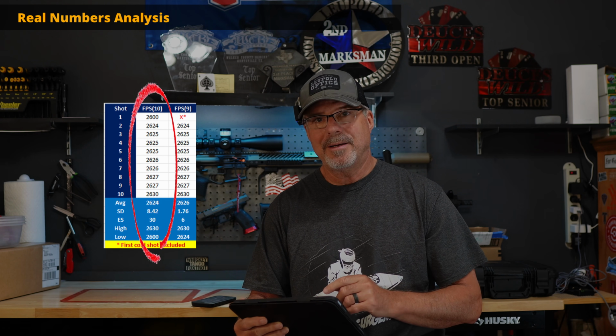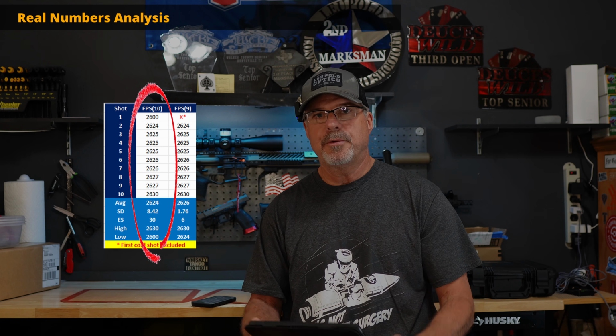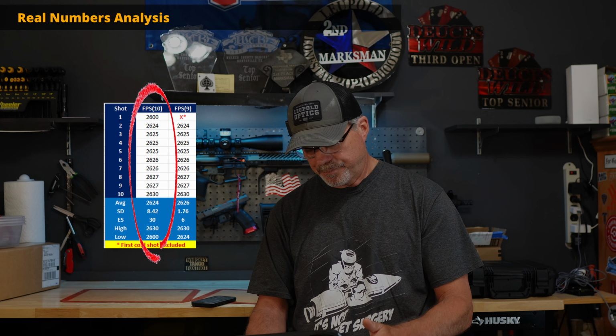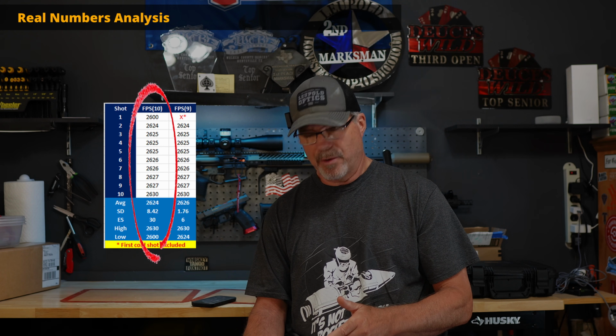So in this example, as you can see, look at the first 10-shot string. The very first shot, now this is in a 6.5 Creedmoor running very slow, 2,600 feet per second. And this is a gas gun, by the way. 2,600 feet per second, okay? If you look down below in that 10-shot string, the SD is 8.42. That's not bad. The ES, however, is 30, okay? That's not really good for PRS, all right? And for a gas gun, that's probably really kind of okay.